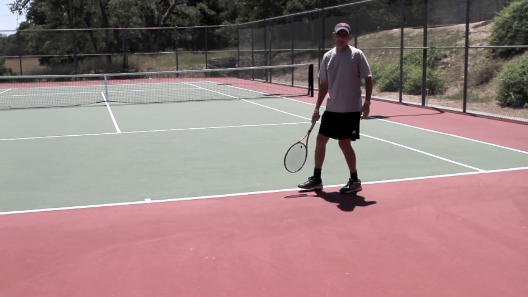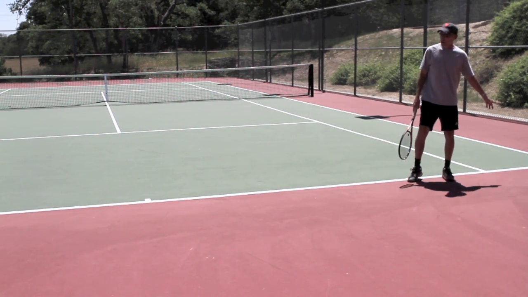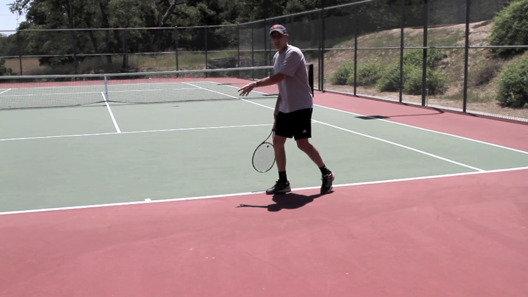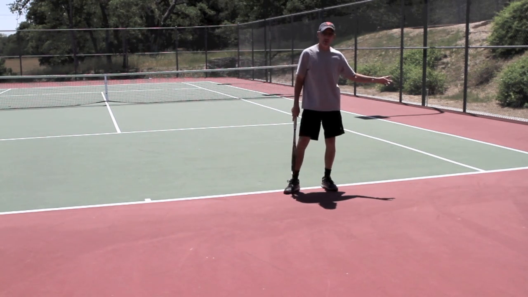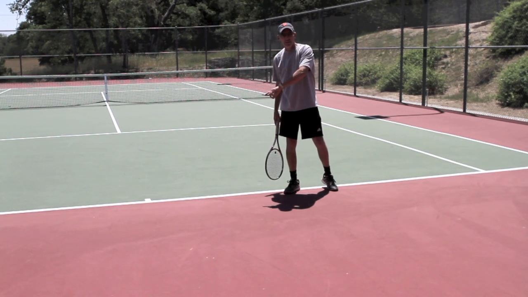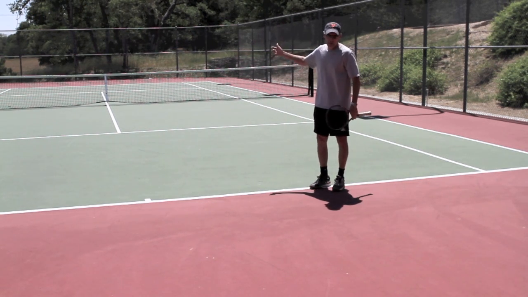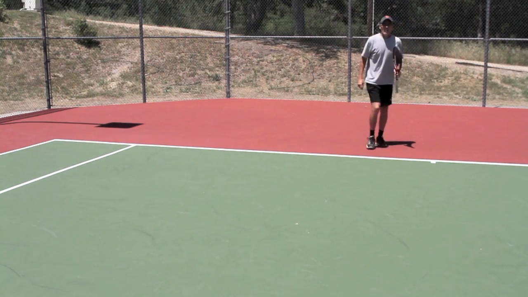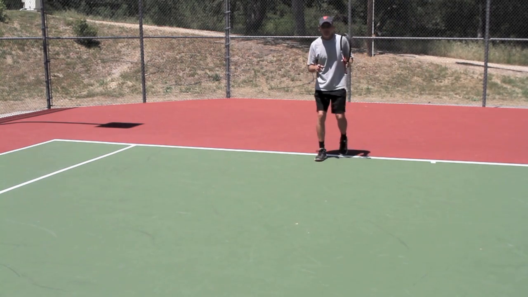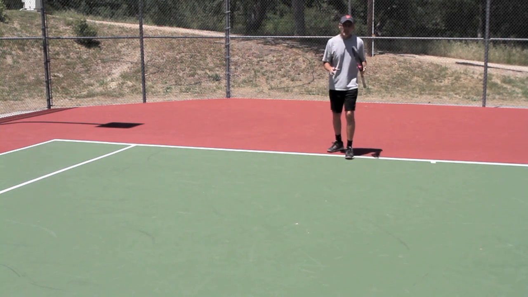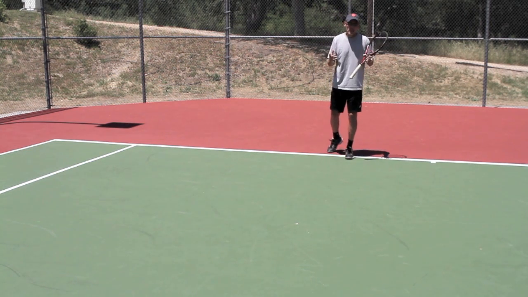This is clearly farther away than I was when I was in the middle of the court. So I have to build the time into my shot to get back to my spot, which means I'm going to have to put a little more air under the ball and get it a little bit deeper. Neutral.